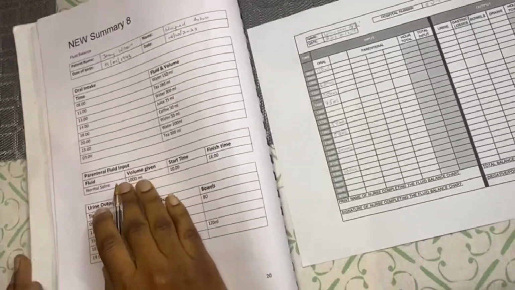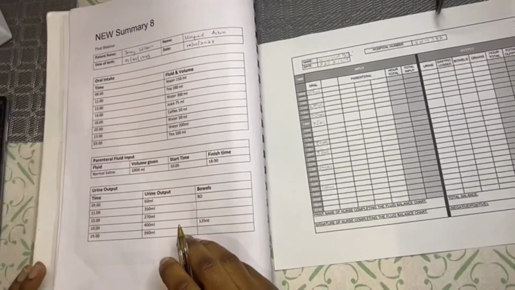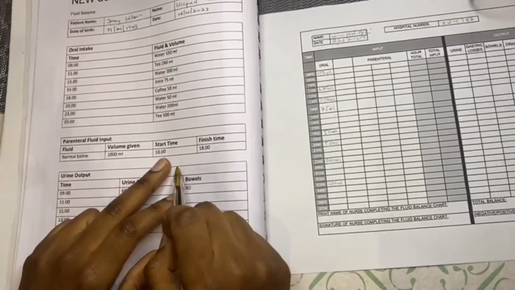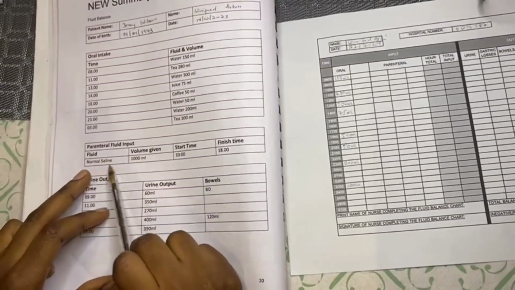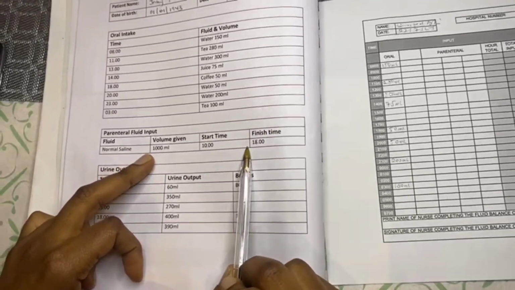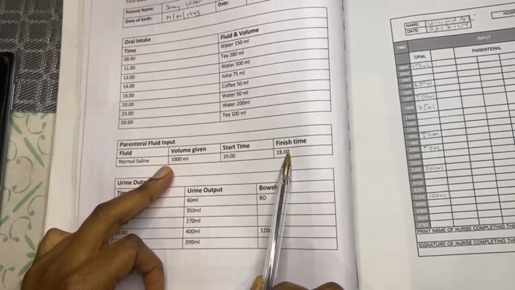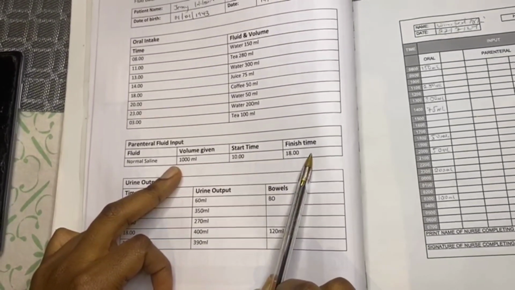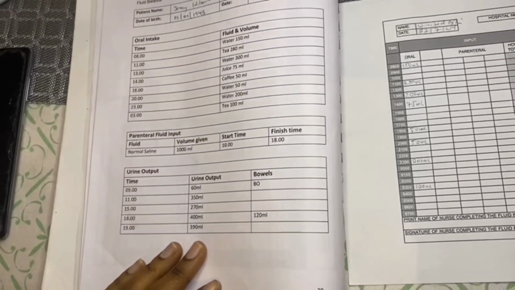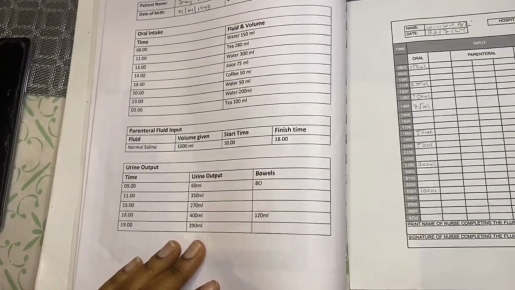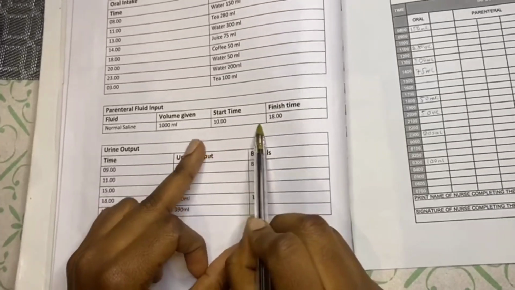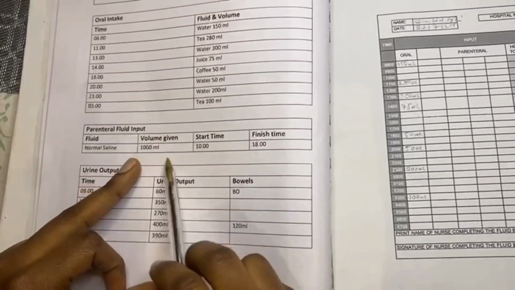We go to the parenteral. So the parenteral is a bit confusing. You need to be able to understand calculating the rate of a particular fluid to be able to get your answer for the start time and the finish time. So let's say we have a normal saline here and the volume given is 1000 ml. So the start time is 1100, the finish time is 1800. So you need to calculate the interval between the 11 and the 18. So we have 11, 12, 13, 14, 15, 16, 17, 18. That's an 8 hour interval. So you are going to calculate the rate of this infusion.